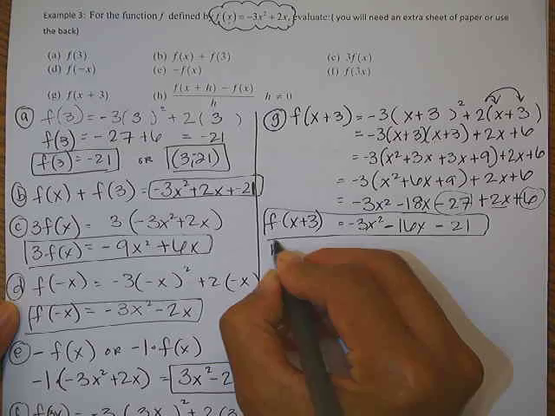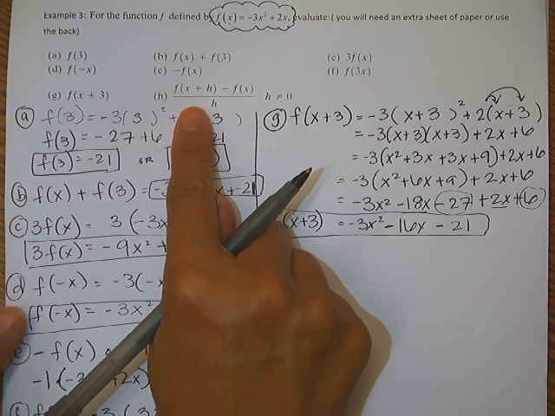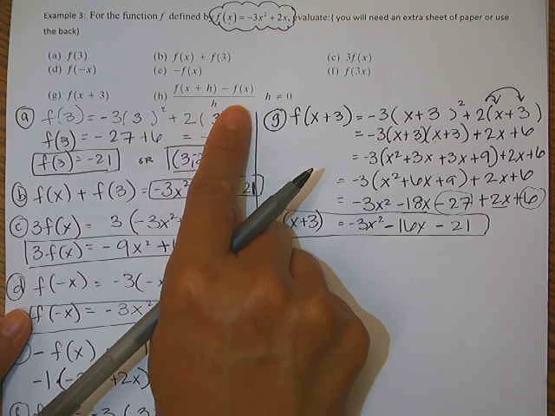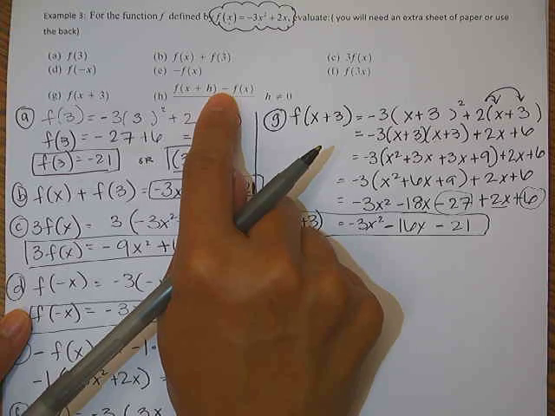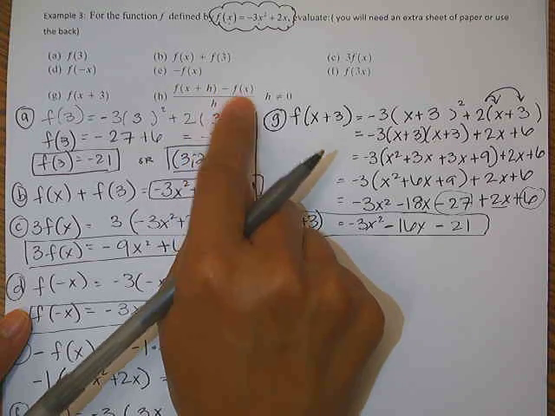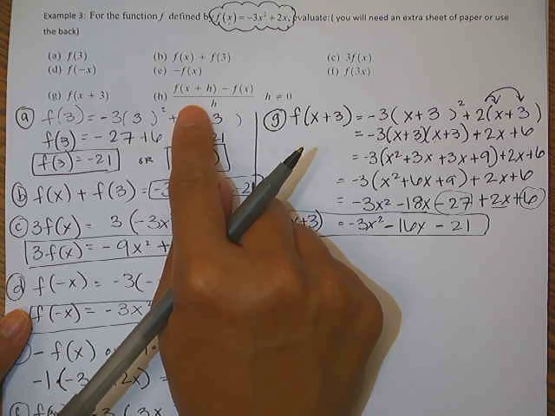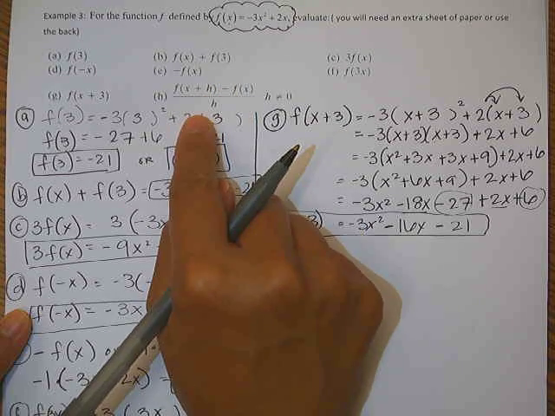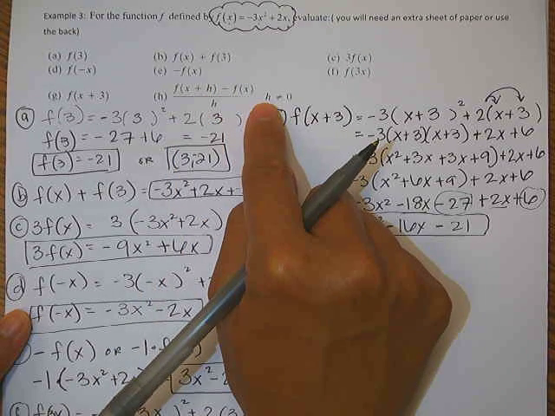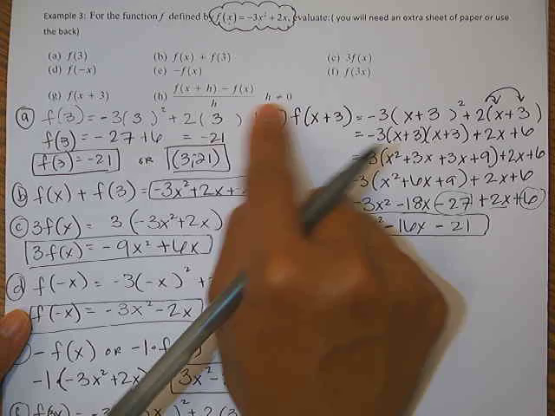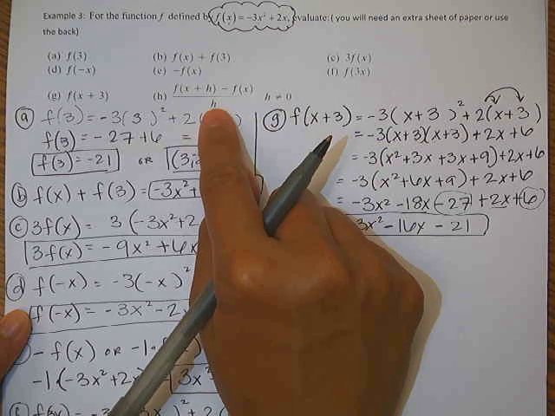Alright, H, last one. This is what's called a difference quotient. Okay? Difference means there's a subtraction sign, and then quotient means a division problem. So difference quotient. And the reason it's always going to state that h can never ever be 0 is because we are dividing by h.